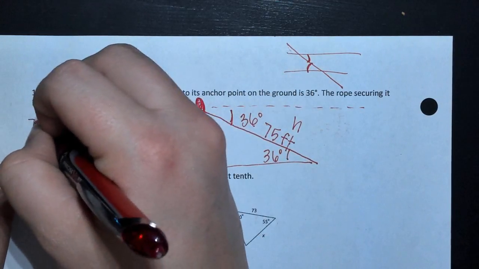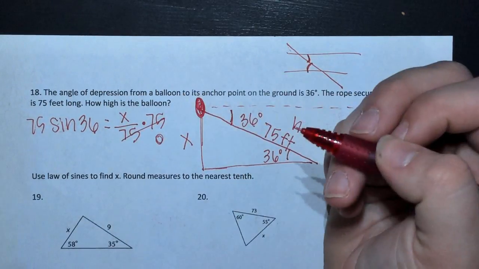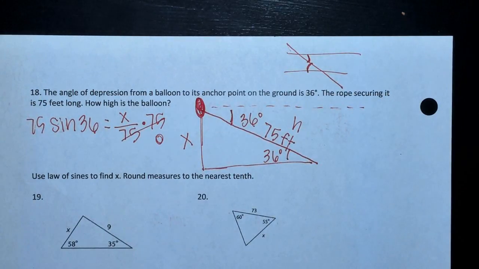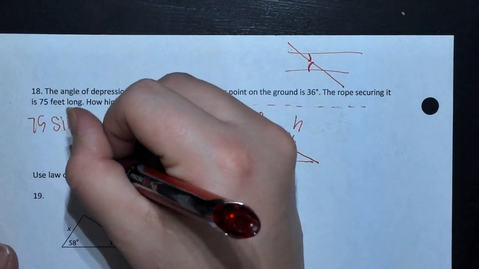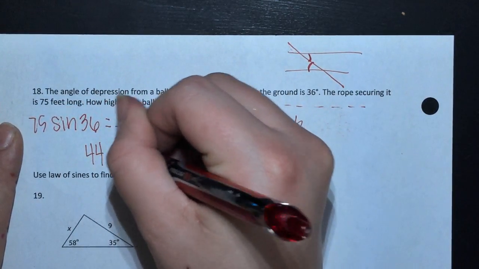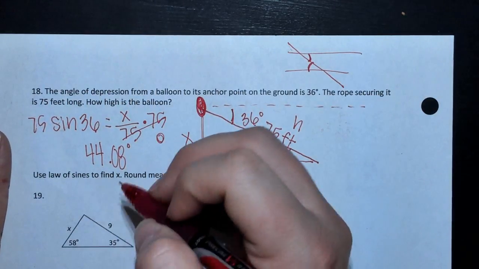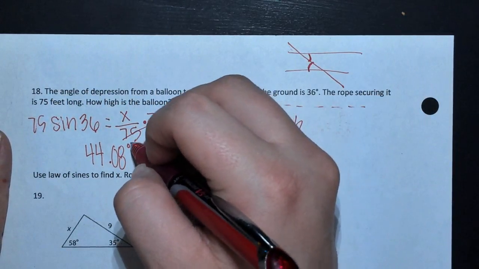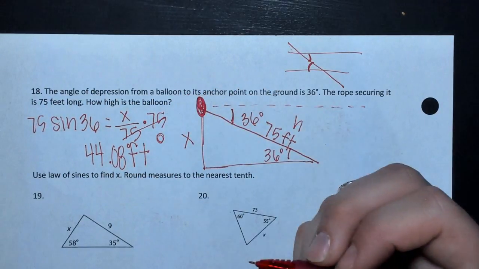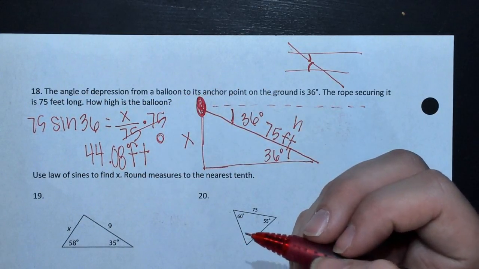multiply. Oh, not degrees. What am I talking about? Feet. All right.